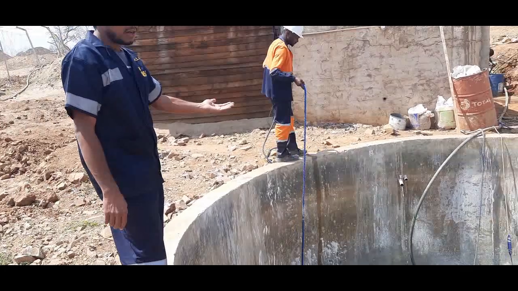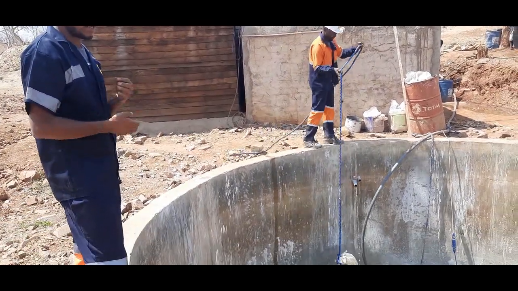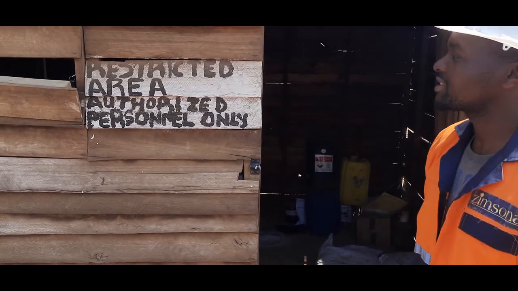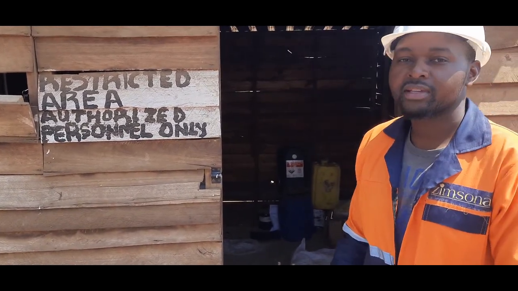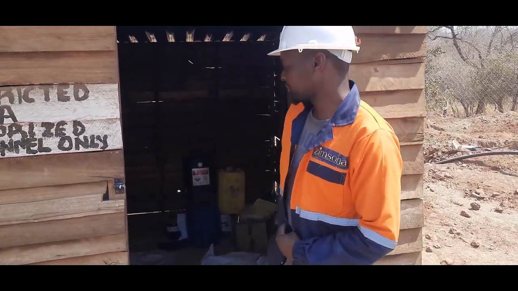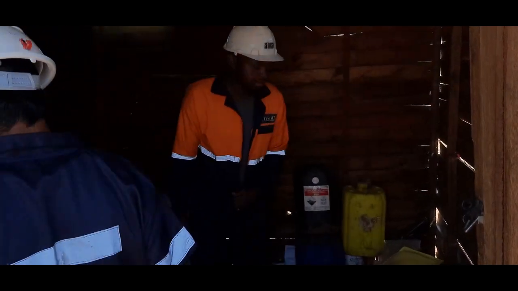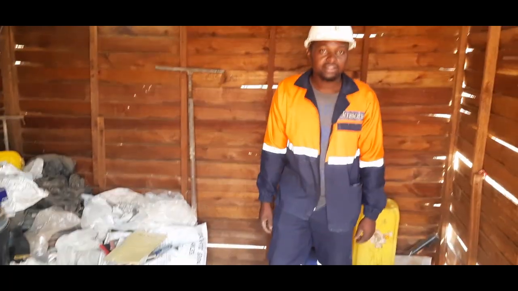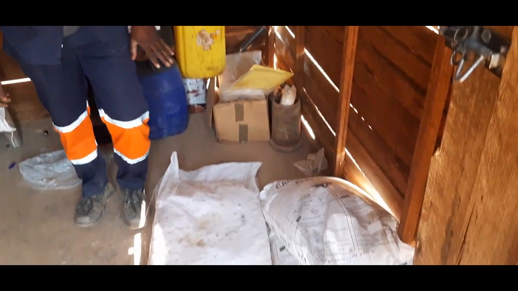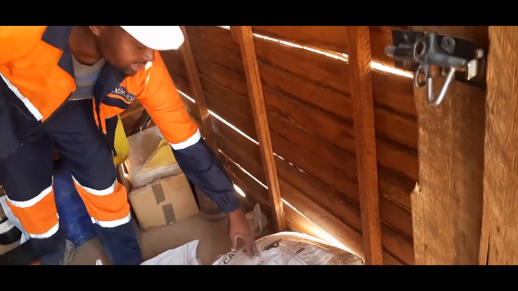After leaching through the carbon, we still have some cyanide concentration to add reagents to. So this is our chemical room where we store our chemical reagents. This is the cyanide, 50 kg, and this is the caustic soda flakes.